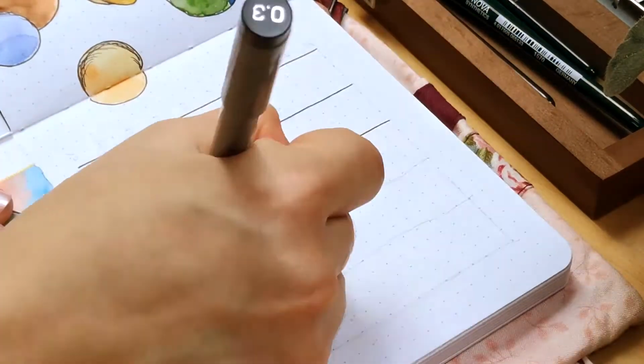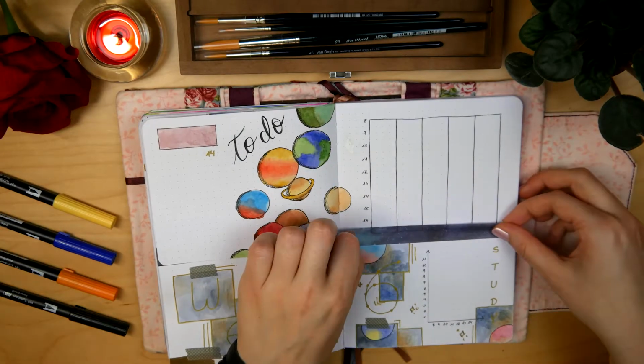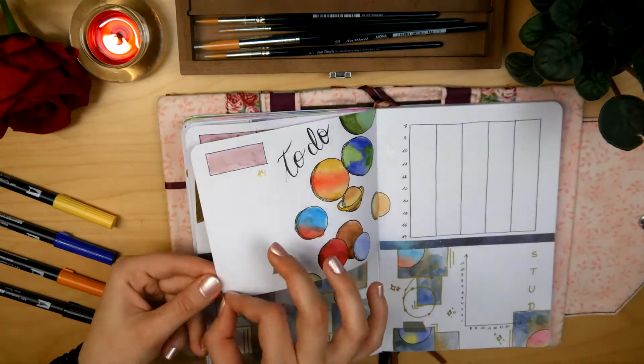On the other side, I then added my schedule for the week, and for that I just blocked the time frame using my Tombow Diary brush pens, and then I wrote down the time frame and the subject using my gold gel pen again.